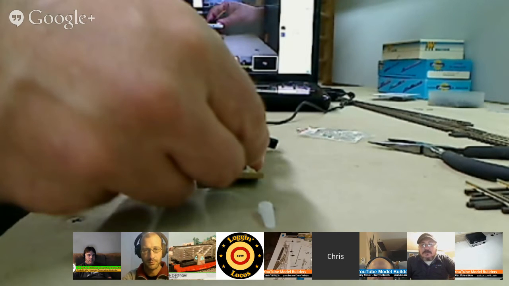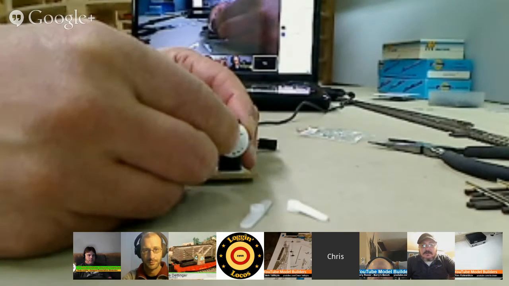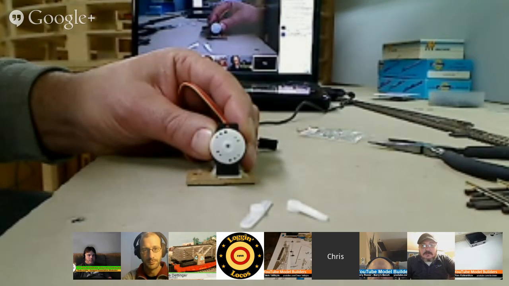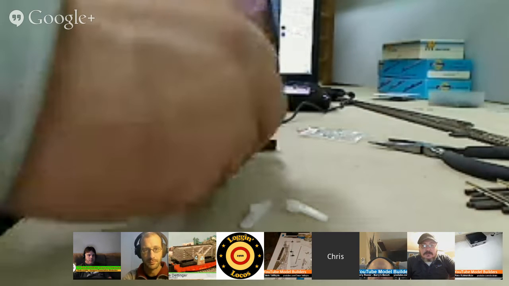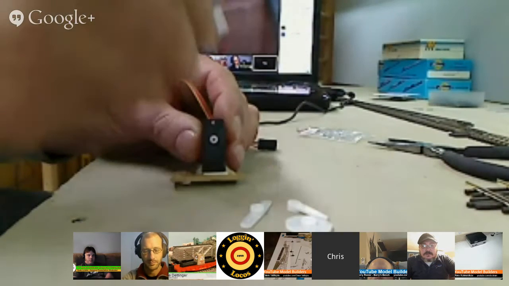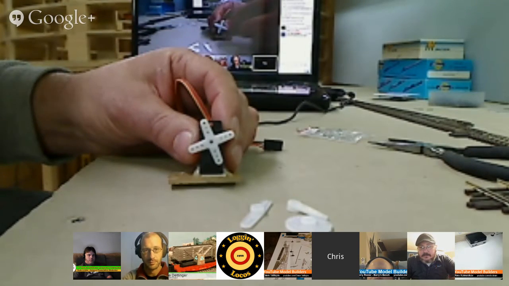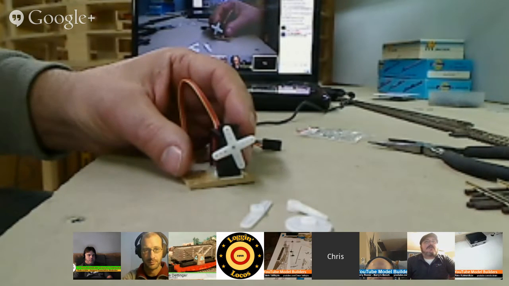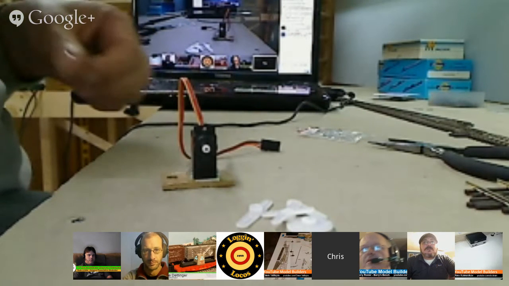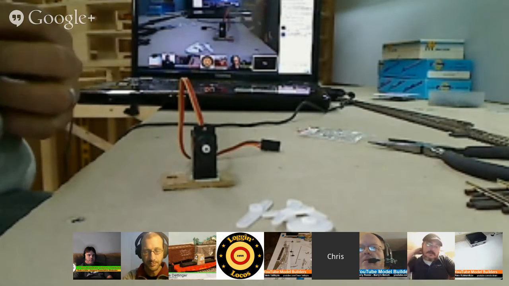So you could really come up with any number of different ways you wanted to mount this and run a linkage. There's tons of linkage parts available at any RC shop. There's rods and tubes and bell cranks and all kinds of different ways. Really, it's up to you, your imagination, how you want to run it. You can mount them remotely. You can mount them right under the turnout like I do.